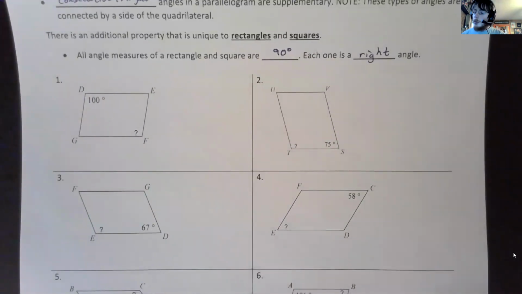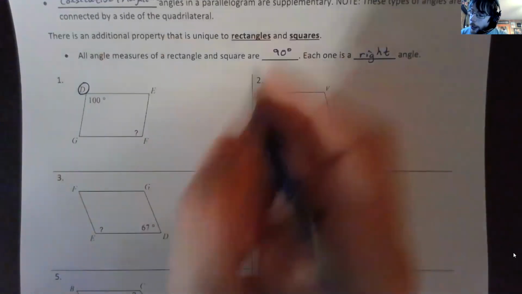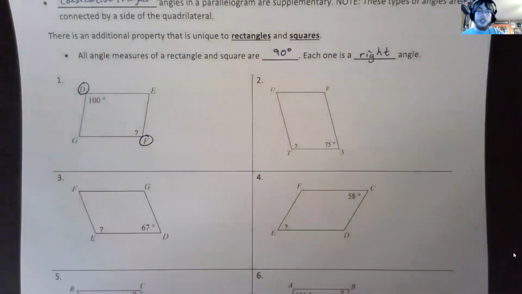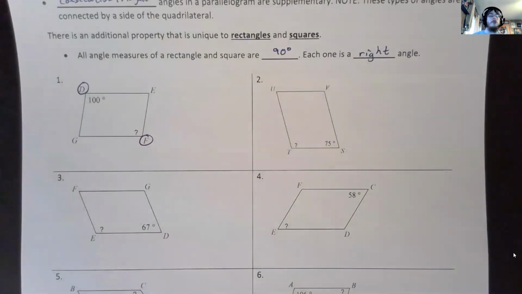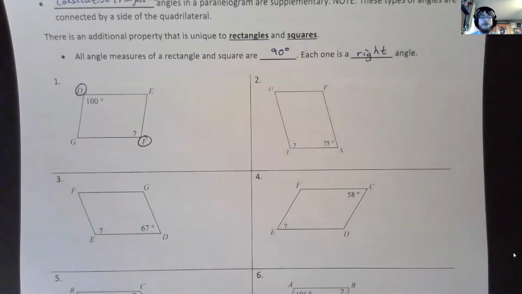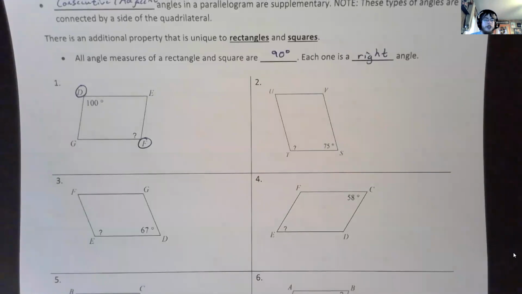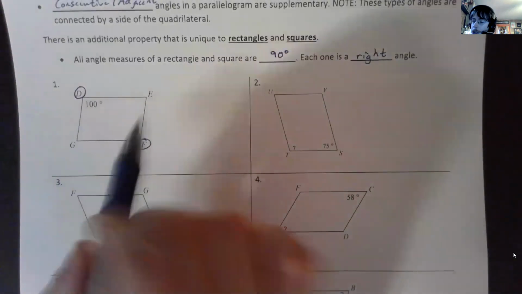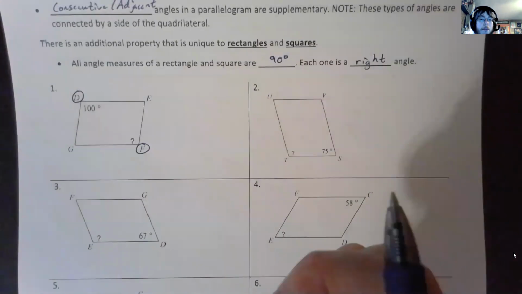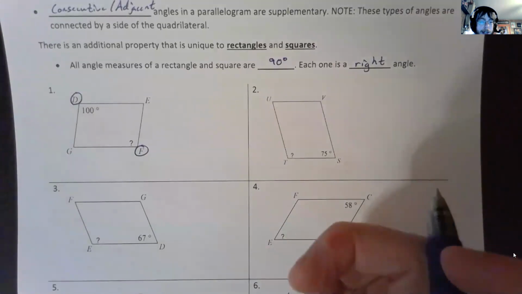So number 1, we have angle D, and we want to find angle F. So since these are parallelograms, we are looking for whether the angles are opposite or they're consecutive. So let's look at angle D and F. Are they opposite or are they consecutive? The first thing I like to check for is if they're consecutive. And are D and F directly connected by a side of the quadrilateral?